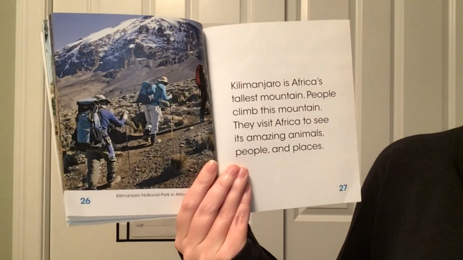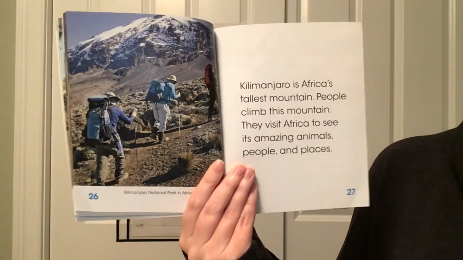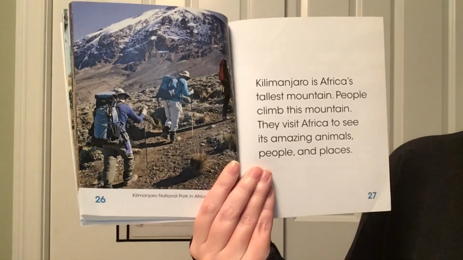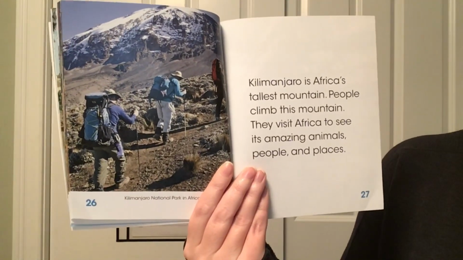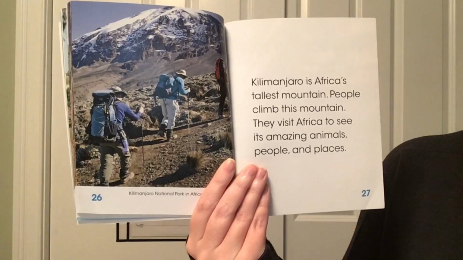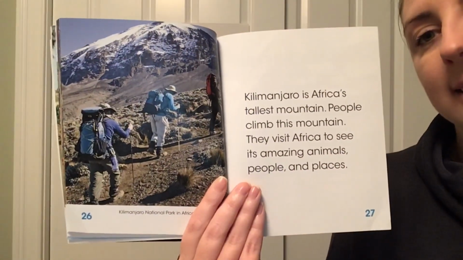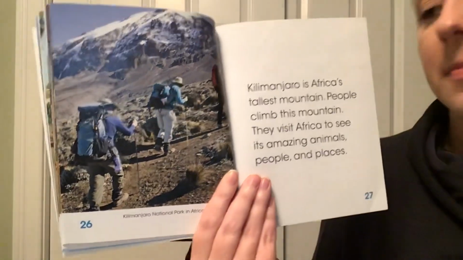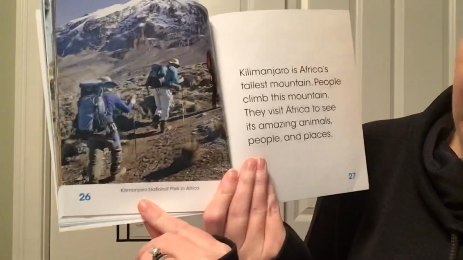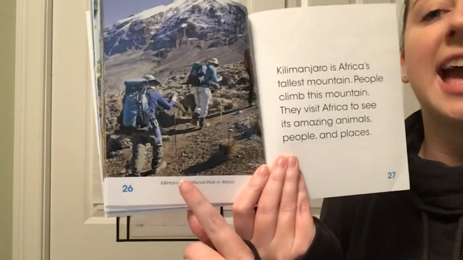Kilimanjaro is Africa's tallest mountain. People climb this mountain. They visit Africa to see its amazing animals, people, and places. Kilimanjaro National Park in Africa.